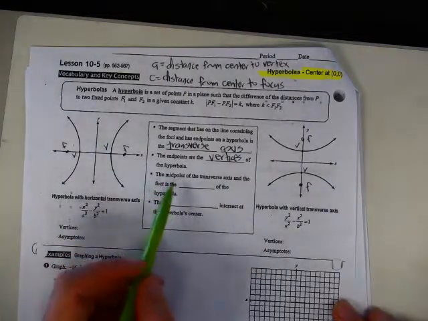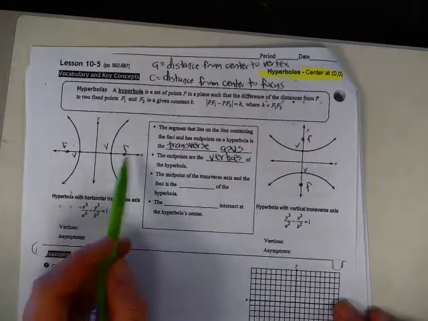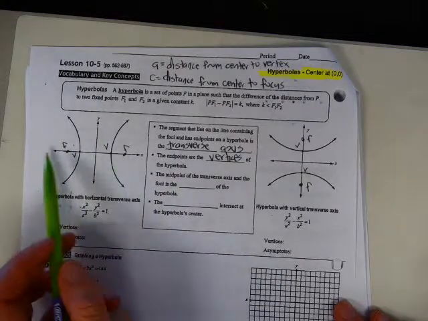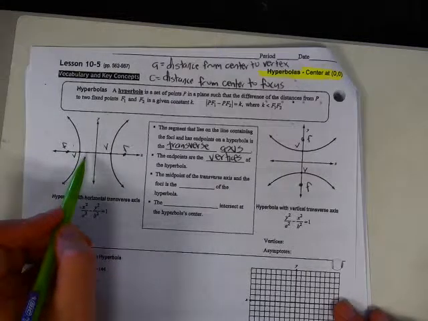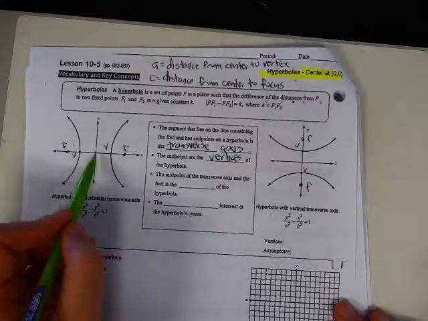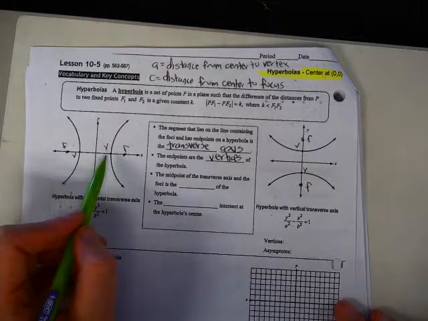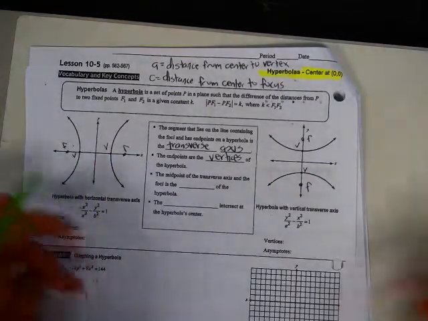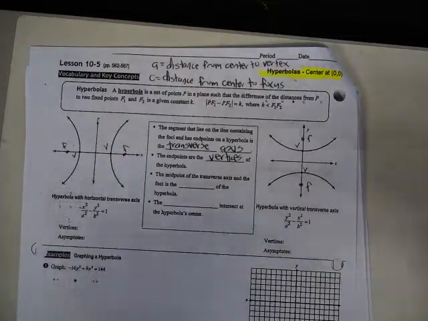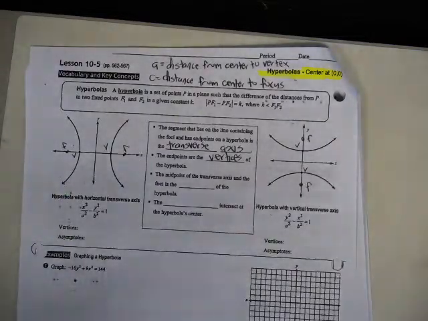Okay, so the midpoint of the transverse axis and the foci is at the center. So we'll say that's the center of the hyperbola. So for this lesson, the center is at the origin. Next lesson, it'll start moving.